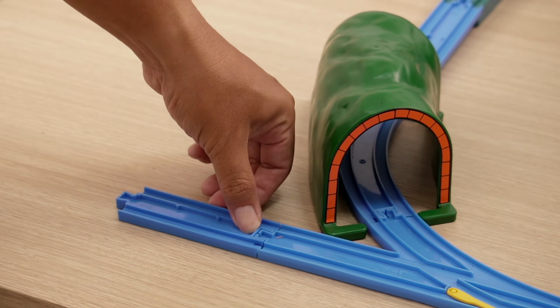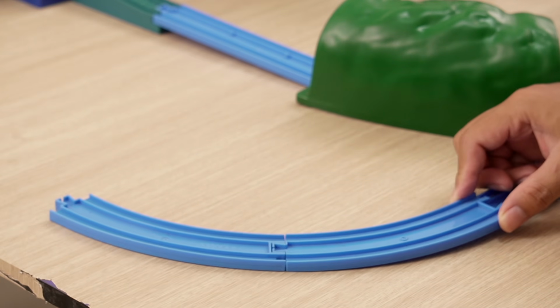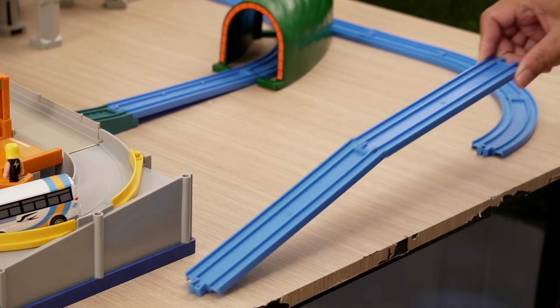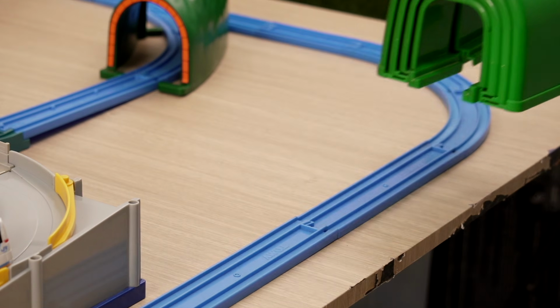We'll add another railway line and build a tunnel for trains to pass through, bringing more variety and realism to the layout.